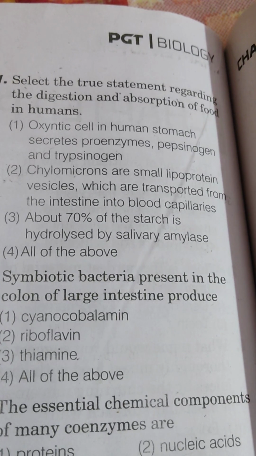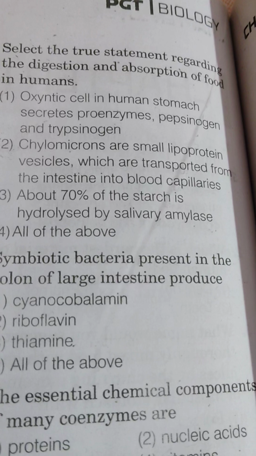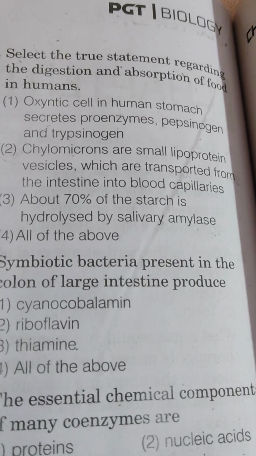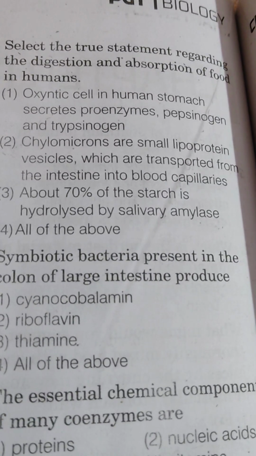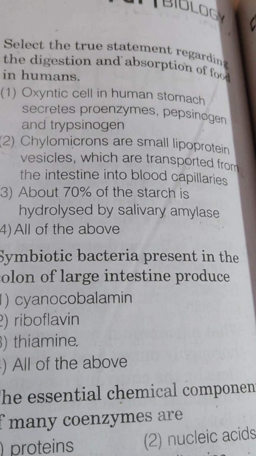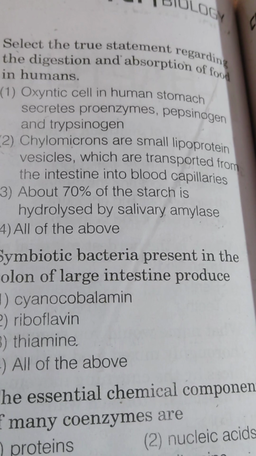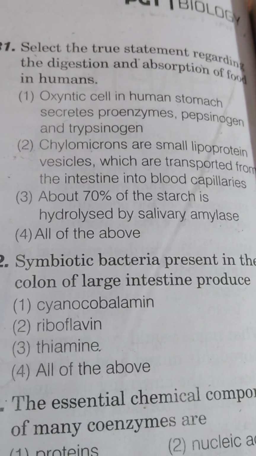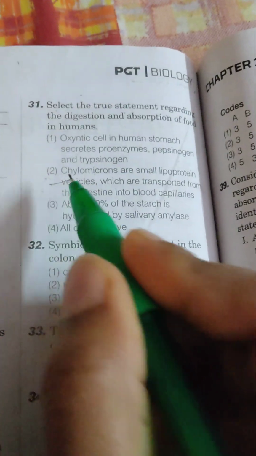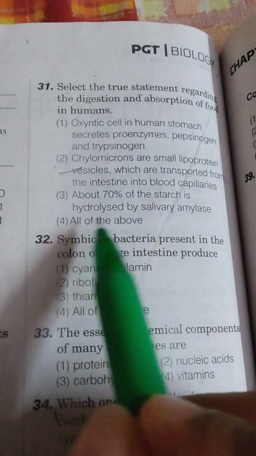Next one is number 2. Chylomicrons are small lipoprotein vesicles which are transported from the intestine into blood capillaries. So number 2 is the correct answer to this. Okay, but let's check for the other two. This is all of the above, while this is wrong, so we cannot go for all of the above.